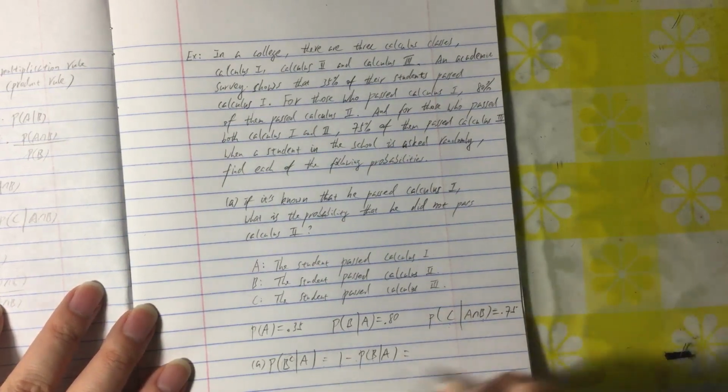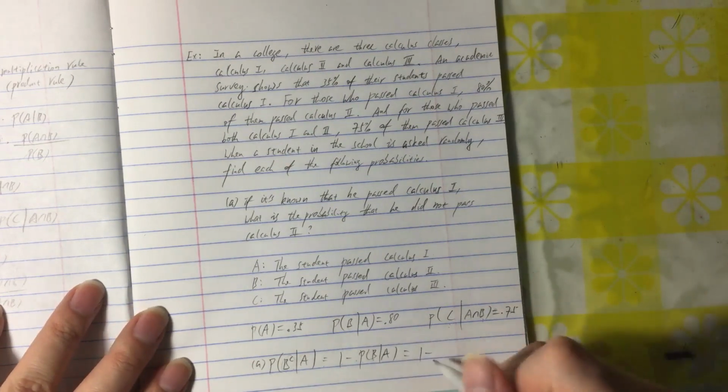Then plugging in numbers. The probability of B given A is 80%. It's 0.80.